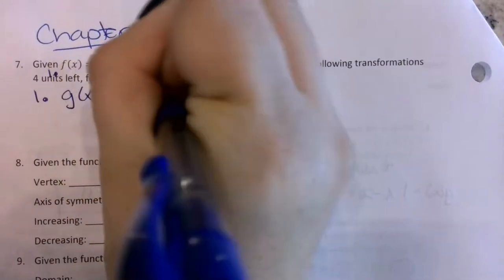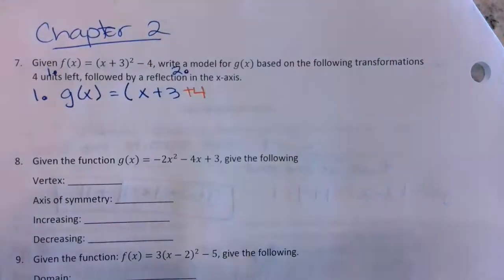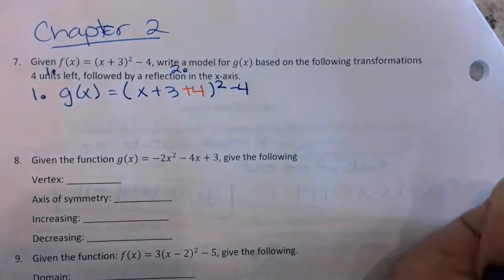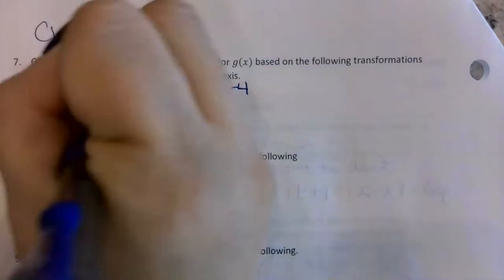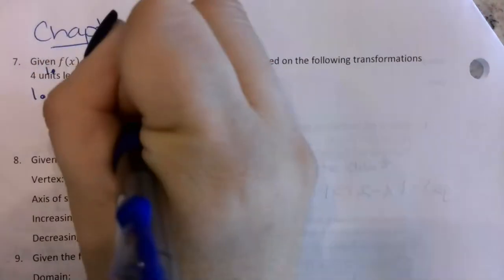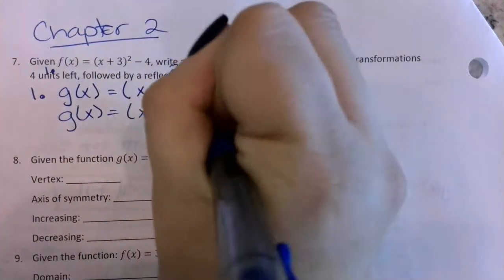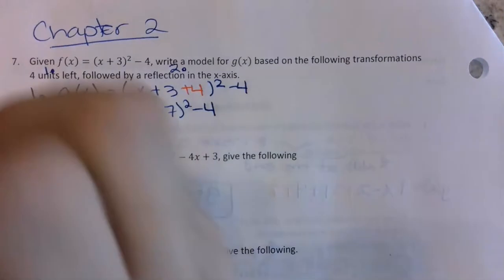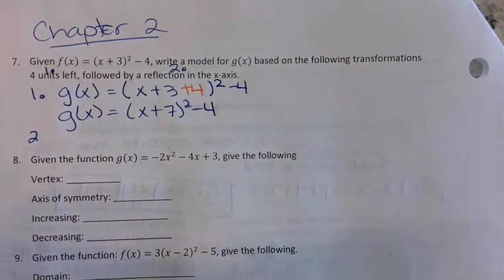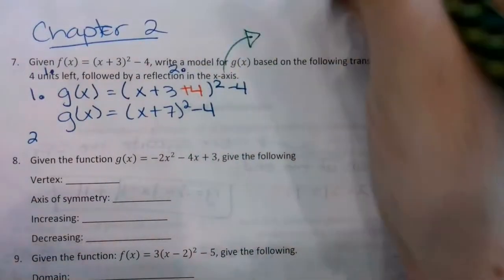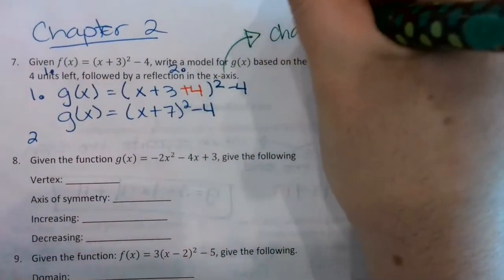So my first step, I'm going to rewrite this. 4 units left is changing on the inside, opposite the sign. Okay. Then I'm going to simplify, so I have g of x equals x plus 7 squared minus 4. Then my second step was my reflection in the x-axis. This, I want to point out, changes both signs outside.